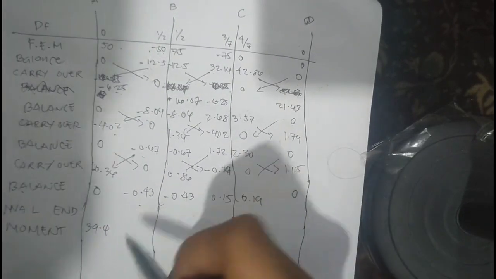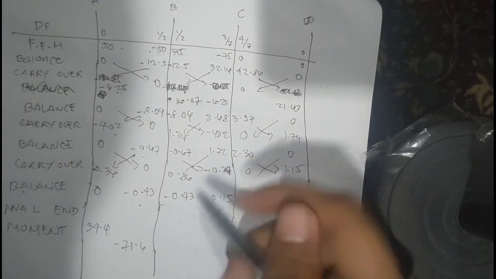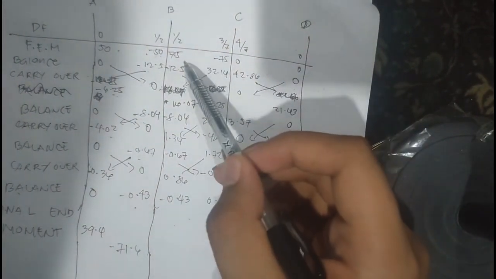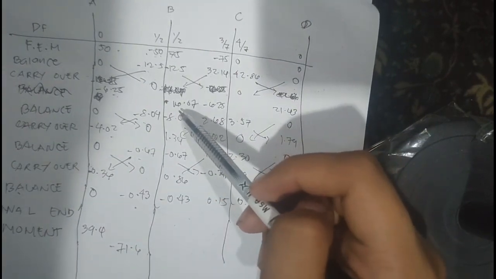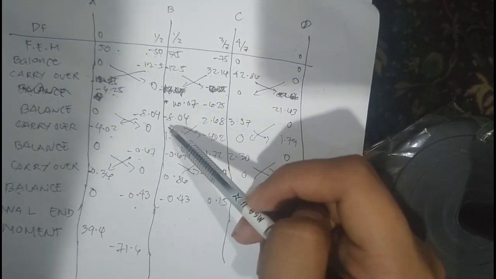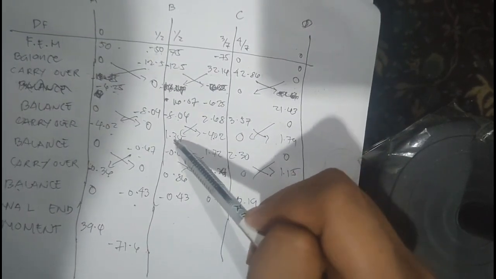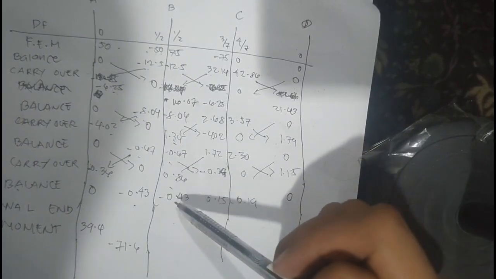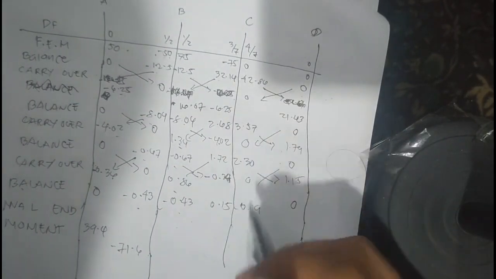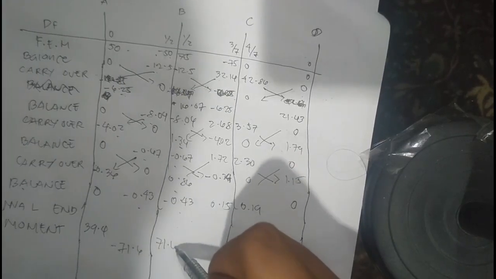The answer is negative 71.6. The next one, 75 minus 12.5 plus 16.07 minus 8.06 minus 1.34 plus 1.34 minus 0.67 plus 0.86 minus 0.43. The answer is the same, 71.6.